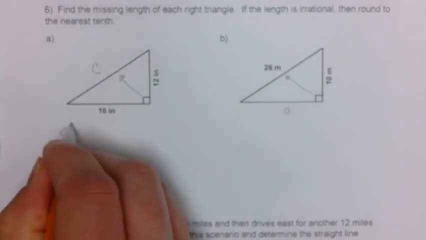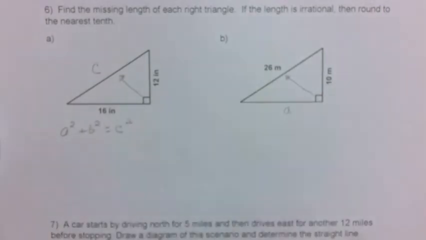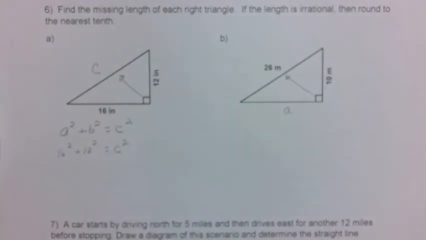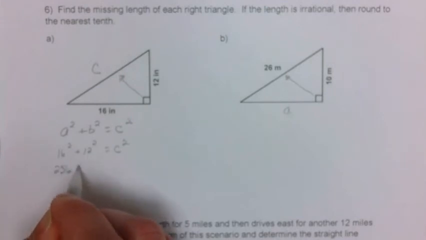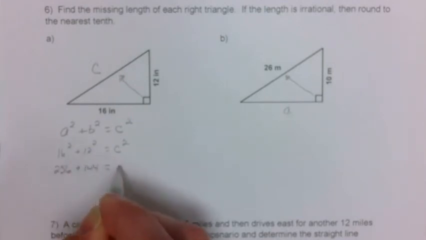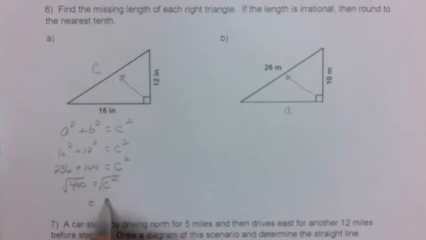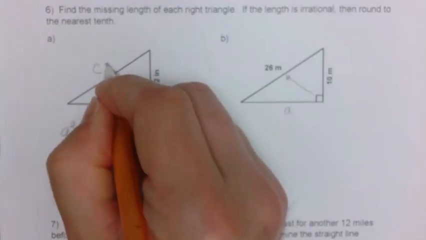So let's start here. A squared plus B squared is equal to C squared. I'm given the values of the two legs, so we'll start by substituting those in. 16 squared plus 12 squared equals the hypotenuse squared. 16 squared is 256, and 12 squared is 144. And again, we still are looking for C, so we have C squared there. Now, if we add 256 with 144, we end up with 400 equals C squared. To undo the squaring, we're going to do the square root of each side. Square root of C squared is C. The square root of 400 is 20. So this missing side here is going to be equal to 20 inches.